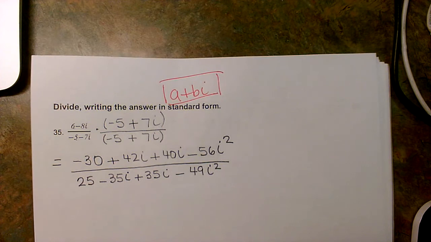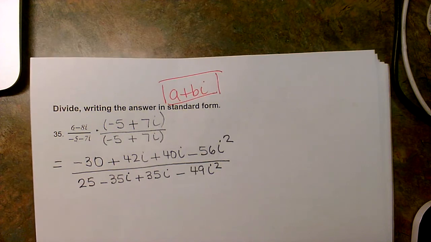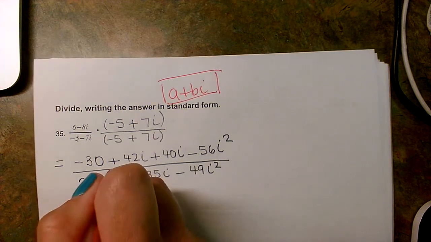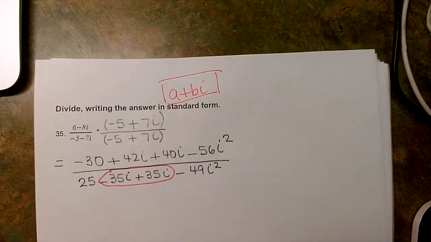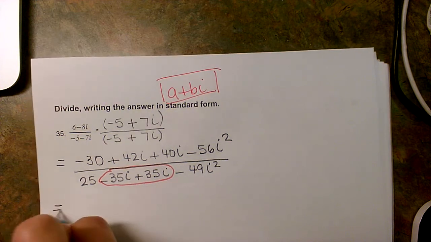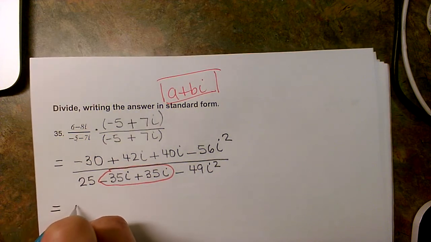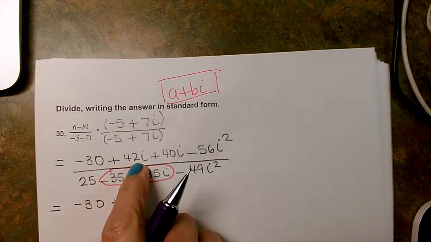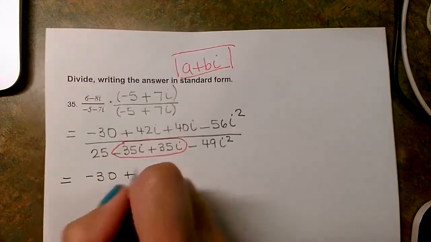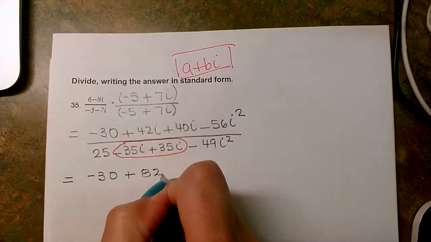Okay, so let's do this one, and we have negative 30, 42i plus 40, that will be 82i.